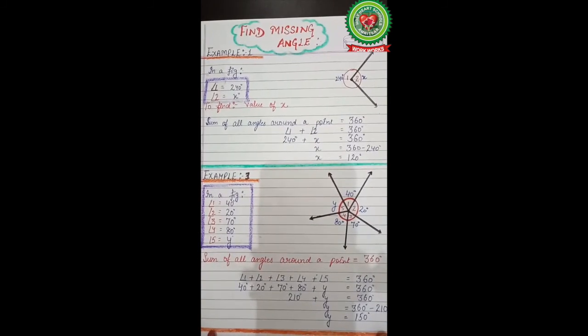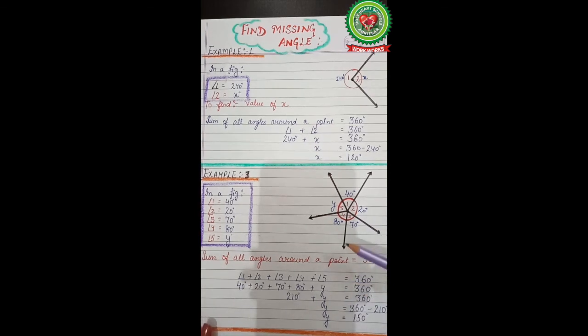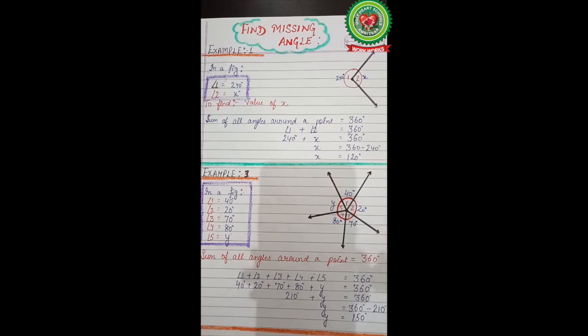Now this is a very simple example. I think all of you are thinking that you can do this by yourself. So let's discuss a little bit. Just read out the figure, what is given to you in this figure. Whenever you have a question in your books or in your exams, only the figure will be given to you. So you have to read the figure, write whatever is given in the figure, and then solve the question. So what is the first step? You have to read the figure.